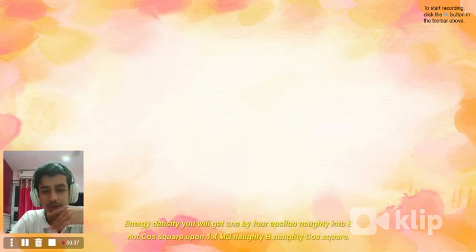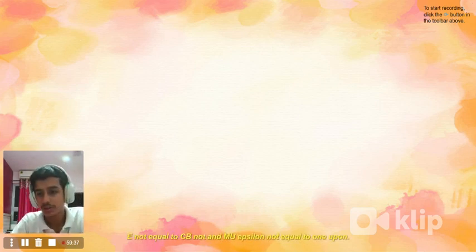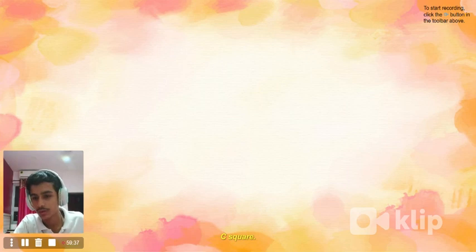E naught equal to C B naught, and mu naught epsilon naught equal to 1 upon C square. Mu naught equal to 1 upon epsilon naught C square. You must remember this formula. There are conversions I have written here. You just see and read through this. C equal to E naught upon B naught, the electric field amplitude over the magnetic field amplitude. You must remember this. This is also an important formula.